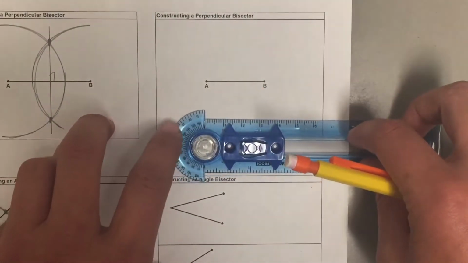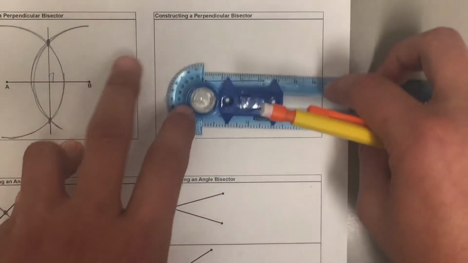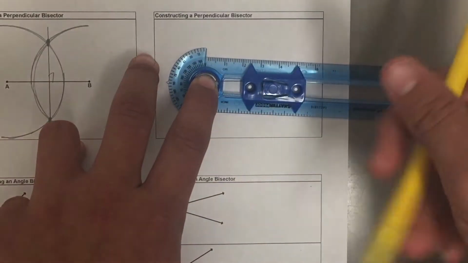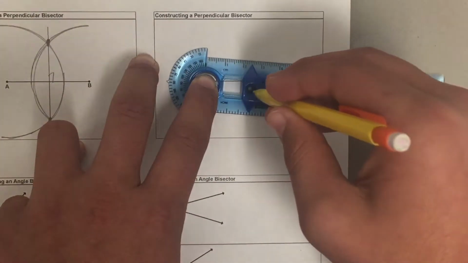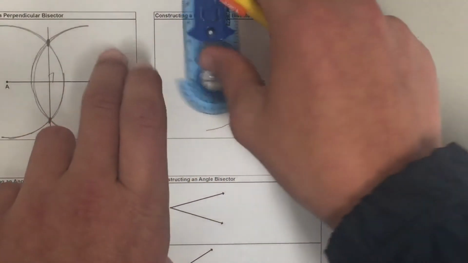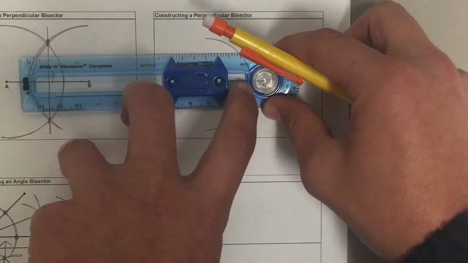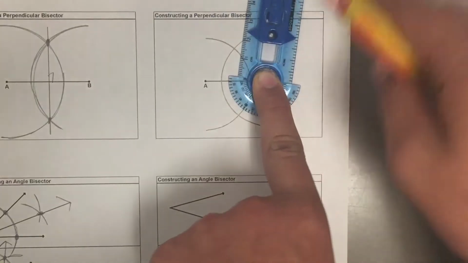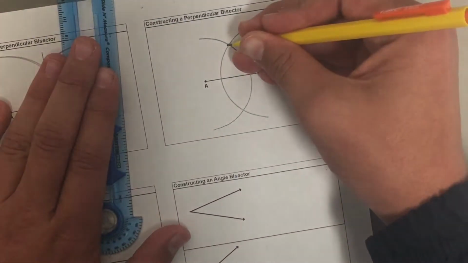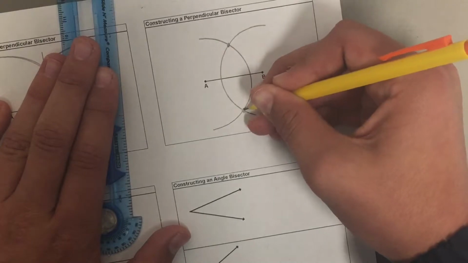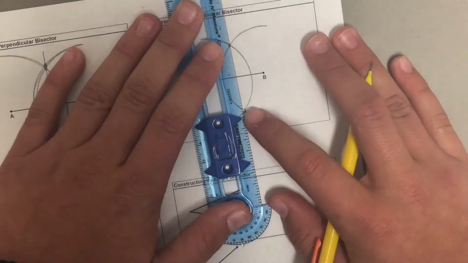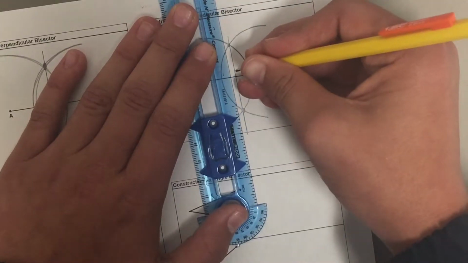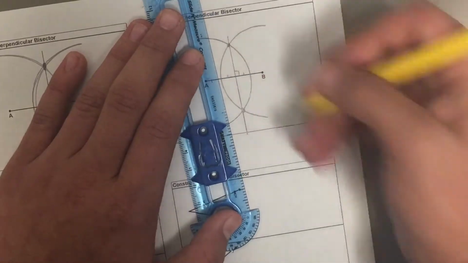When constructing a perpendicular bisector, you want to have the center of your compass on point A, and you want to move your radius over half of the line, and then you want to make the arc, and then move the center of your compass onto the other point and make another one. And then you're going to have 2 points, and you're going to put your compass on both of those points and draw a line that goes through both, and you should have a right angle right there.